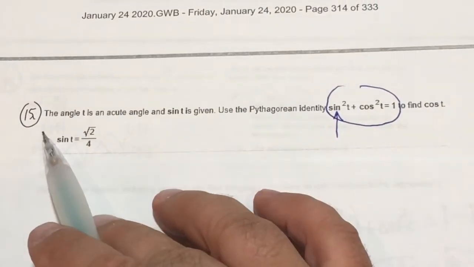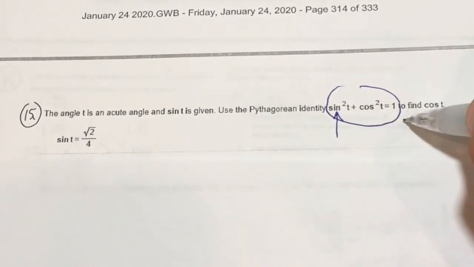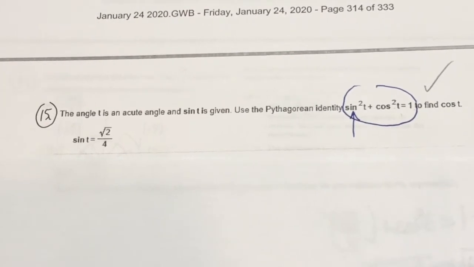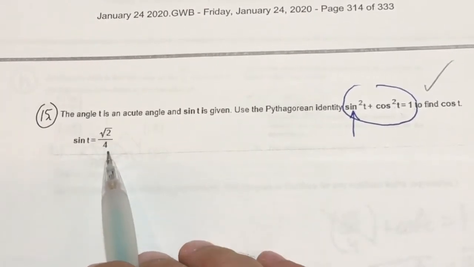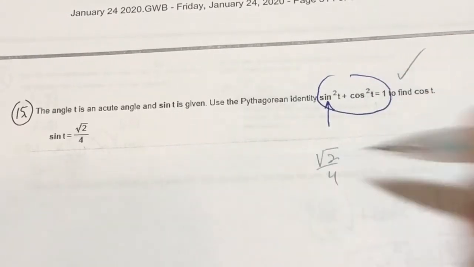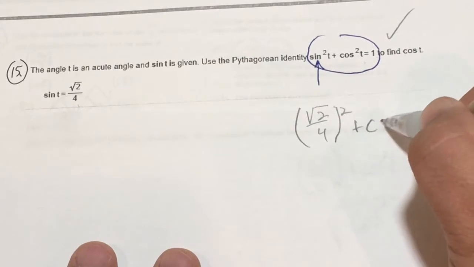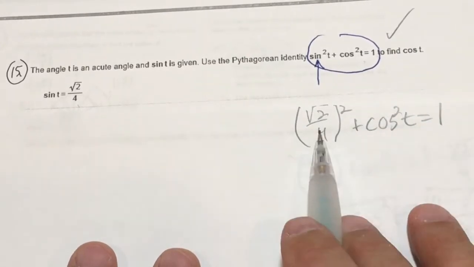All right, for this one, number 15, they give me a Pythagorean identity, sine squared plus cosine squared equals 1. Let's be careful, we're going to need that later on. That's nice to know. And they tell me that sine equals root 2 over 4, and they give me this identity. So I'm going to put in root 2 over 4 in for sine. Now, what that's going to do is I have to square that, plus cosine squared t equals 1, and I'm going to subtract that from both sides.